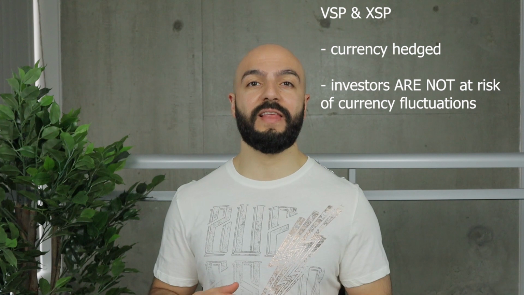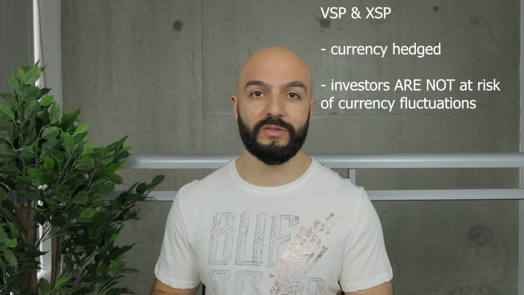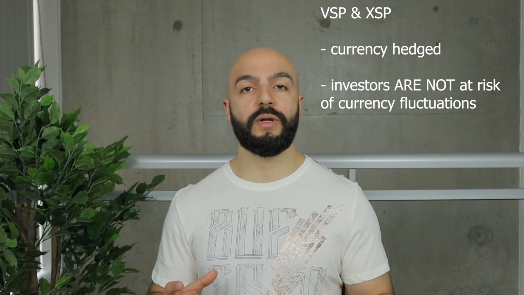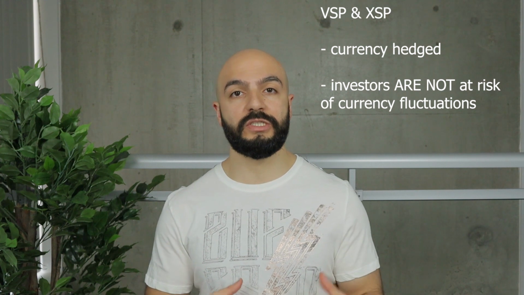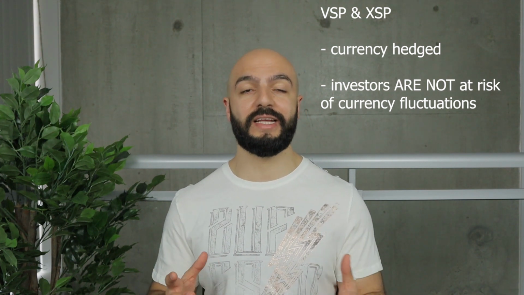VSP and XSP are both currency hedged. This means they have systems in place so your investment doesn't get affected by changes in the US dollar or Canadian dollar. Your investment only depends on the investment of the fund, which is the S&P 500. This is good because many people don't want to be exposed to another risk, which is currency risk. This means if the US dollar tanks 30%, you should be safe because you're hedged against that risk.